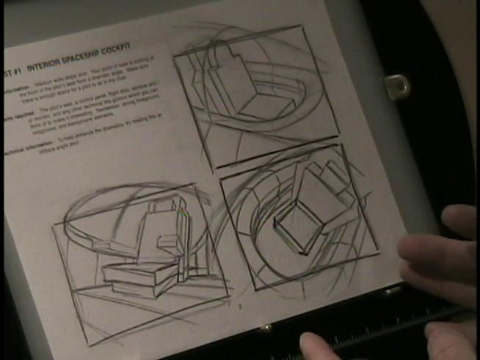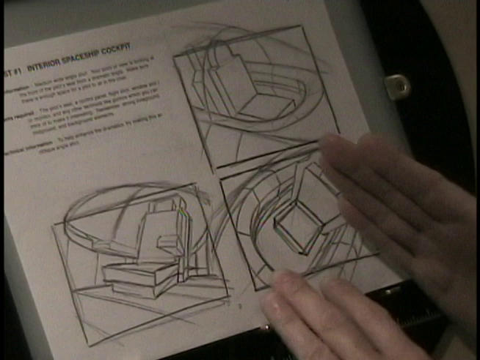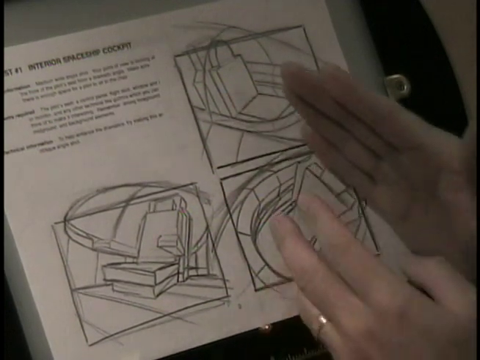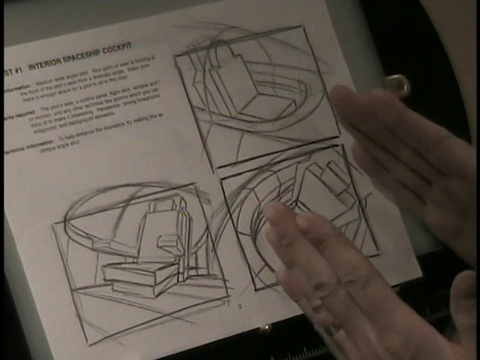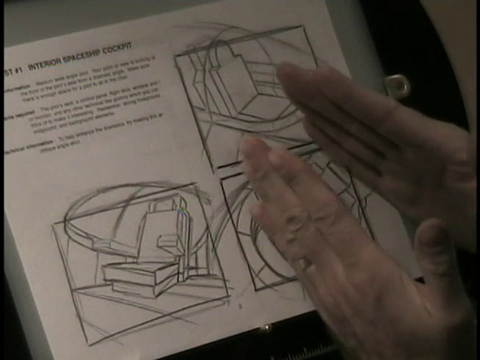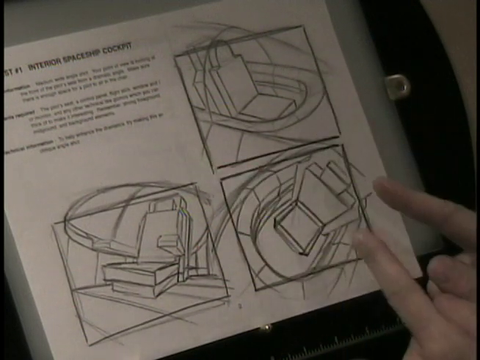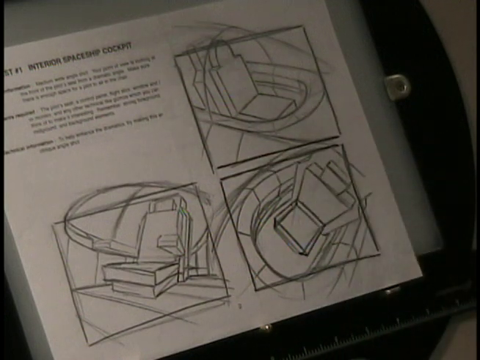Now the three-point perspective issue comes into play when we're dealing with this plane across here. Now right now it has been cheated just very, very slightly. You can see the lines are sort of pinching in just a little bit here, and they're going off to a vanishing point in that direction.